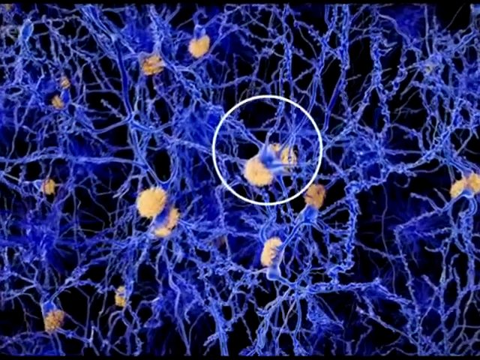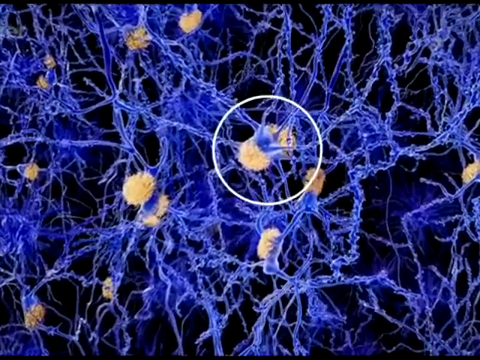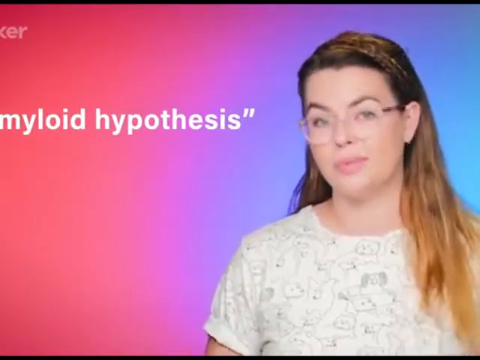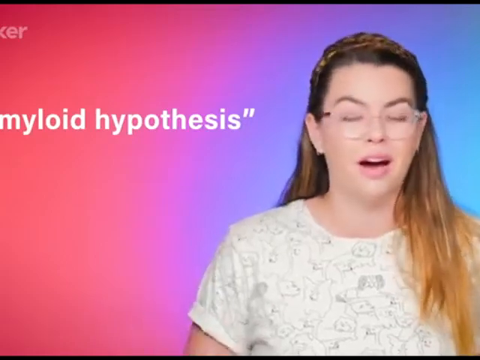Some kind of cleaning crew comes in overnight and gets rid of built-up stuff like beta amyloid, that sticky peptide that can aggregate into plaques and disrupt brain function. Amyloid plaques are highly associated with the occurrence of diseases like Alzheimer's, and the amyloid hypothesis suggests that amyloid plaques could be the primary cause of that devastating disease. So it's real nice that your brain can get rid of it while you sleep.